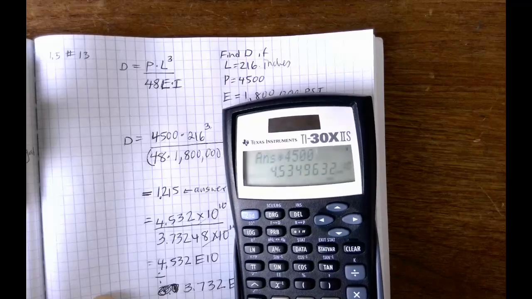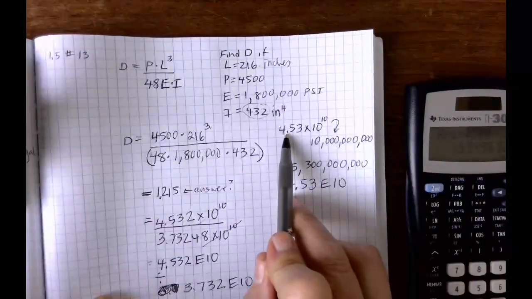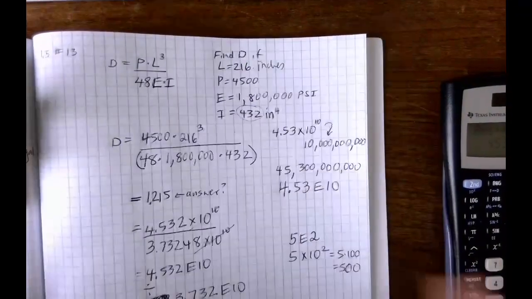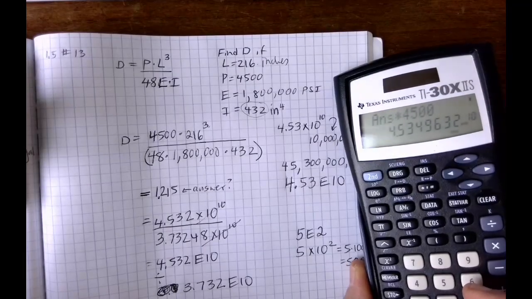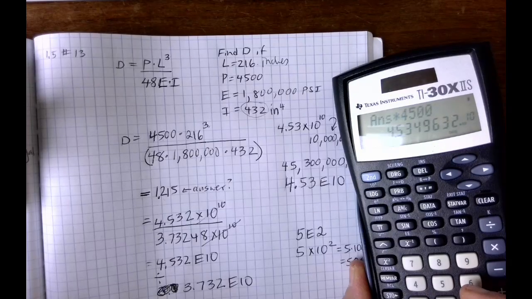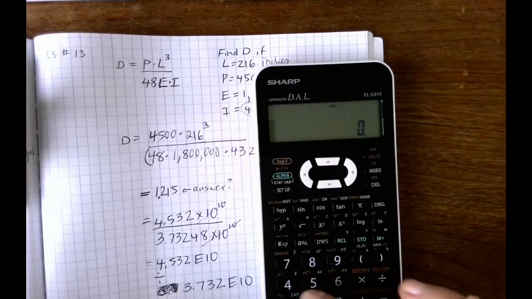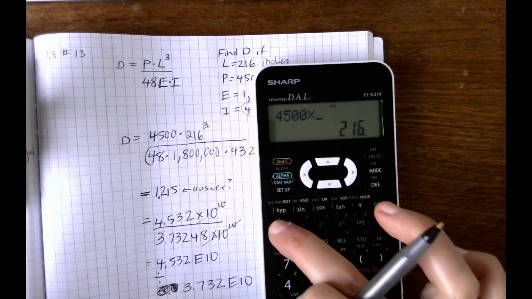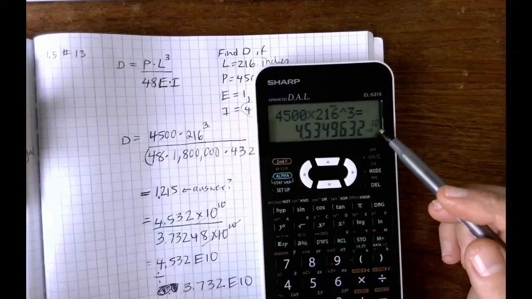So let's deconstruct this. This is called scientific notation. It's basically 4.53 times 10 to the 10th power. So 4.53, ignore the rest of the numbers for now, times 10 to the 10th power. And that's how it shows up on this calculator. If I do that same problem again here, I think I can put in the 4,500 first, times 216 exponent 3, just showing you a different calculator. And yep, that gives the same answer, 4.53 times 10 to the 10th power.